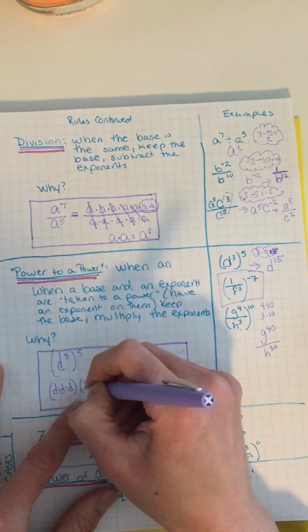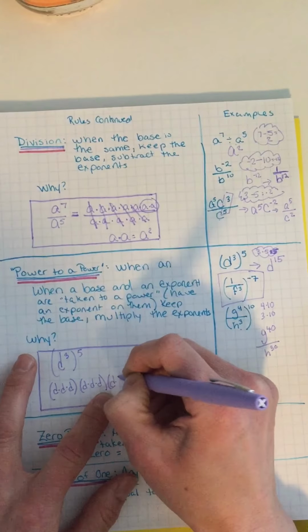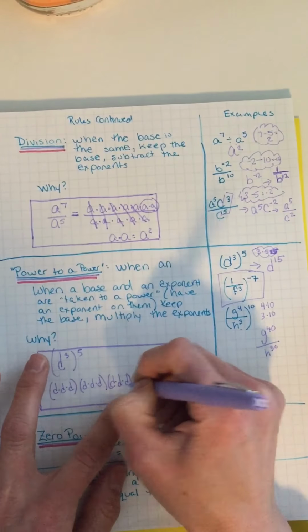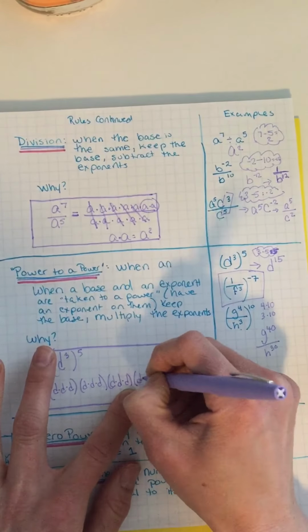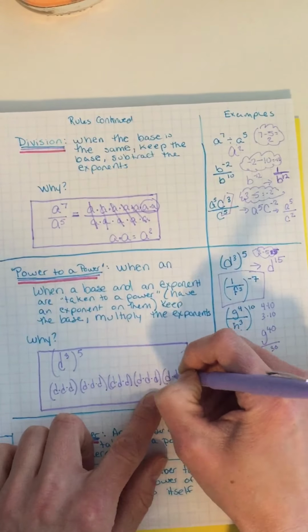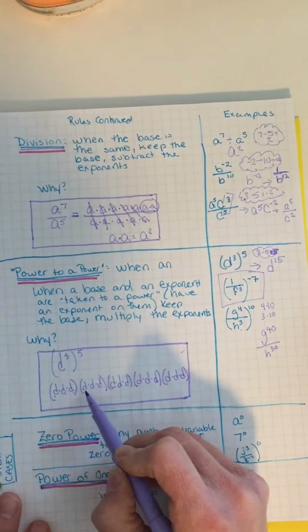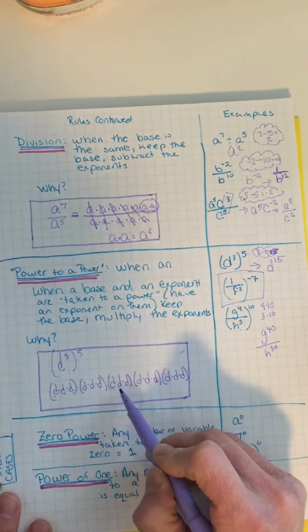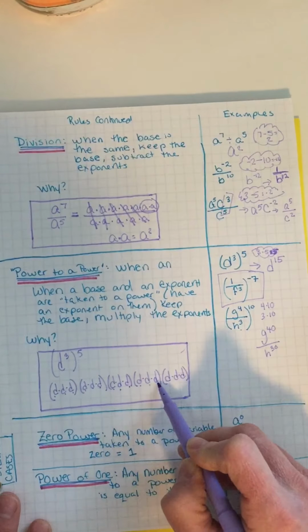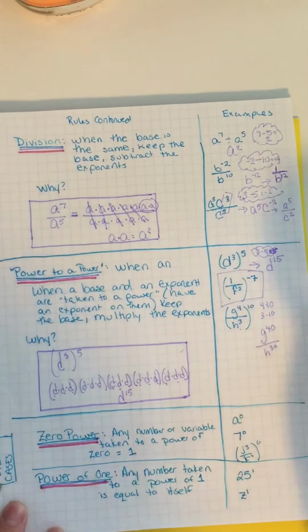So here's 1 time, d times d times d, 2 times, d times d times d, 3 times, d times d times d, 4 times, and 5 times. If I count those all up, 1, 2, 3, 4, 5, 6, 7, 8, 9, 10, 11, 12, 13, 14, 15, I have d to the 15th power.